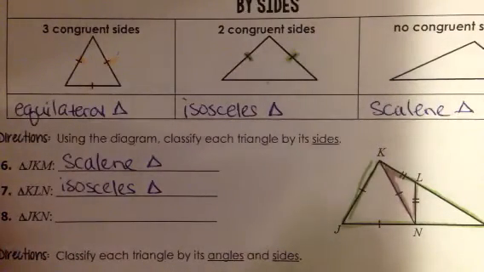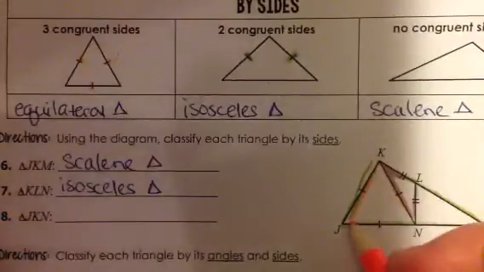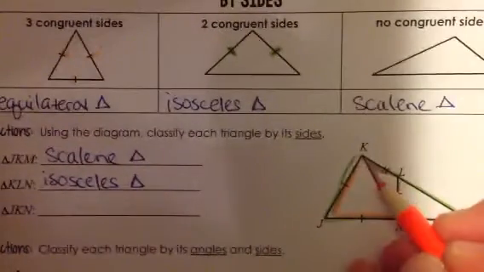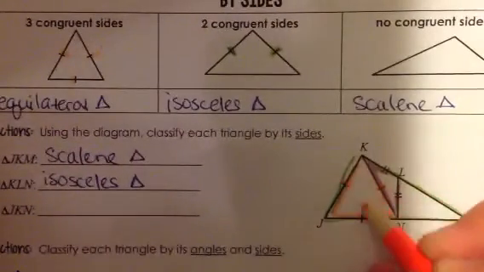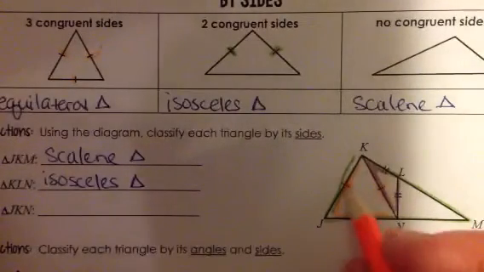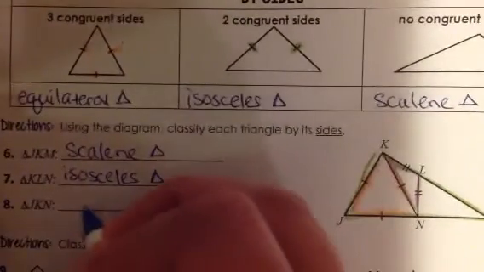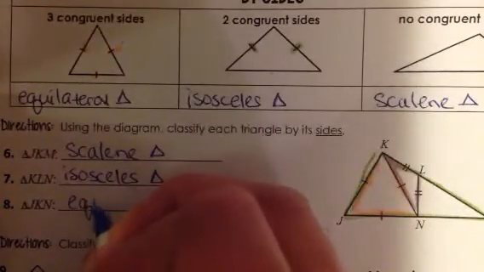Lastly, triangle JKN. So if I trace from J to K to N and then back to J, notice on the 3 sides I have marking here, single marking here, single marking here. All 3 markings are the same, which tells me all 3 sides are congruent, which tells me that I have an equilateral triangle.